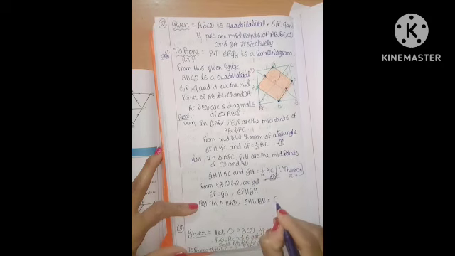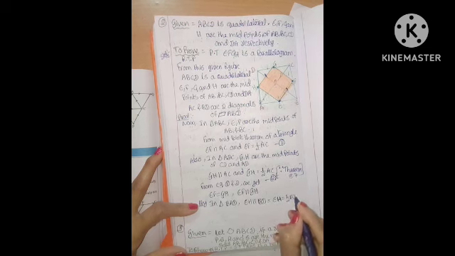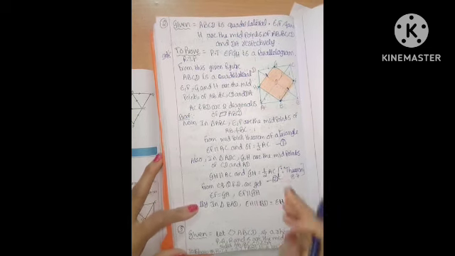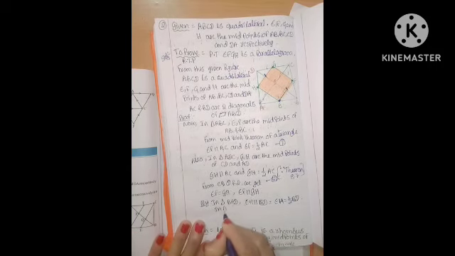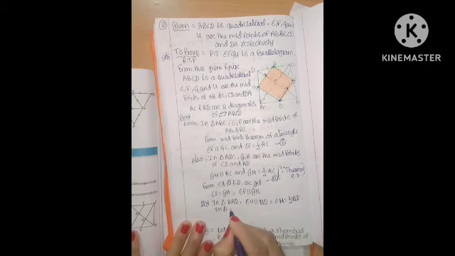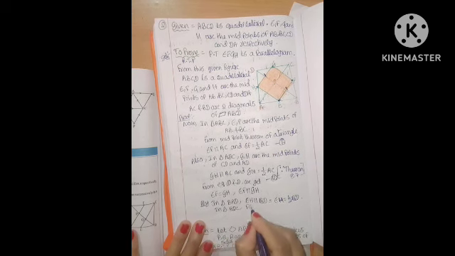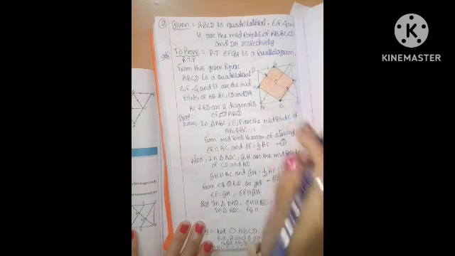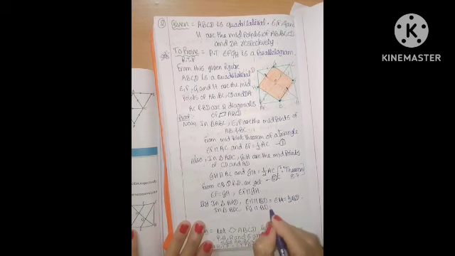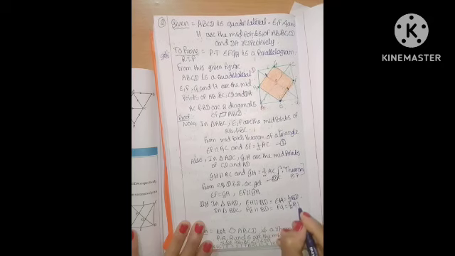EH is equal to half of BD. Directly you can write it down. And next, in triangle BDC, FG is parallel to, what's the third side? BD. Here FG is equal to half of BD.